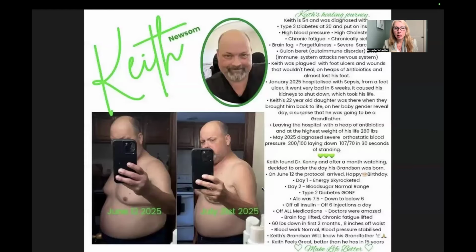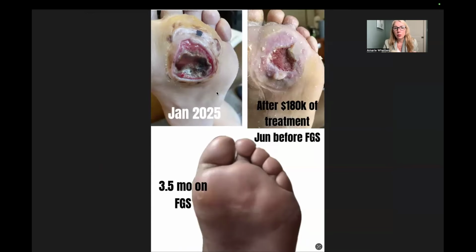I'm going to pop up her before and after picture right now, and she's going to talk in just a minute. And our first speaker is going to be Keith, who is going to tell us about his experience on the system. And I'm going to just real quick flash to what his foot looked like. This is a little bit hard to look at if you haven't seen a foot ulcer, but this one at the top was 1 year ago this month. And we'll talk about that a little bit.